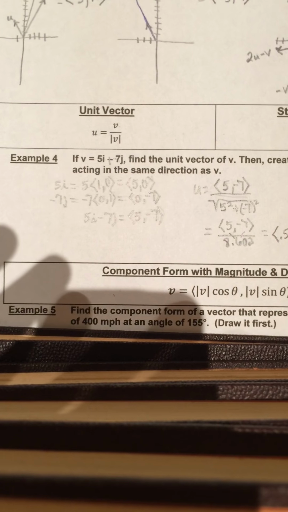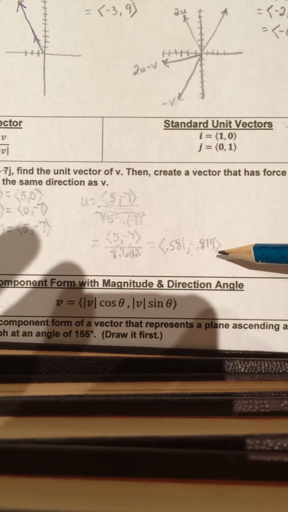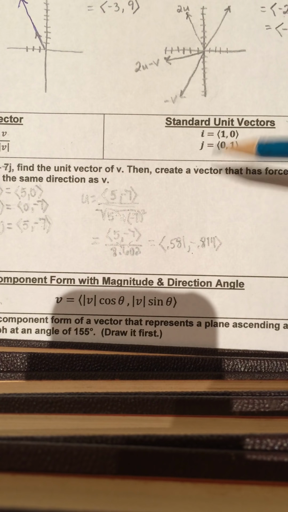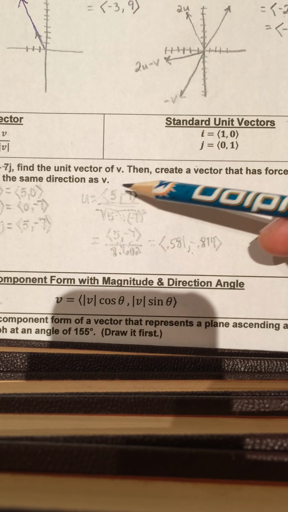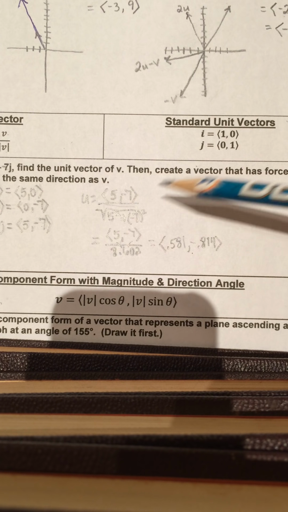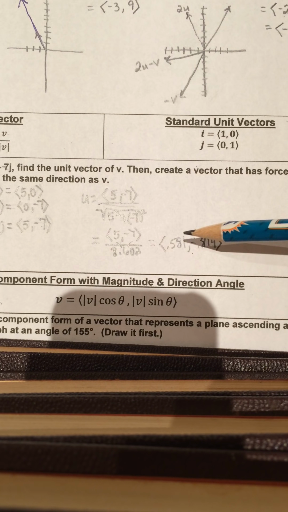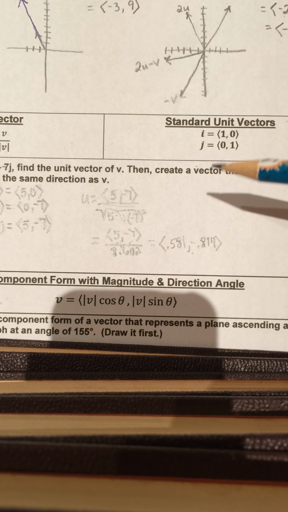Now you're probably asking yourself, okay, what in the world is a unit vector? Well, a unit vector is just simply taking our vector 5, negative 7, and we scrunched it down to be the same vector direction-wise, but we scrunched it down to a magnitude of 1. Basically, we'd want to do that so it fits on the unit circle.